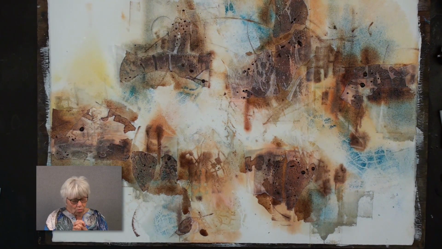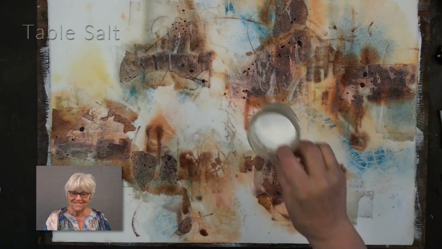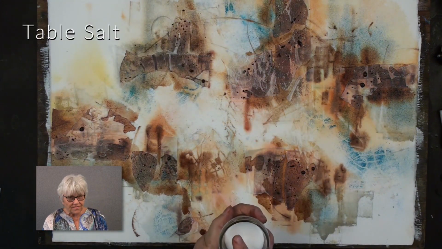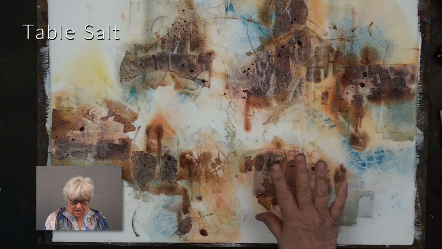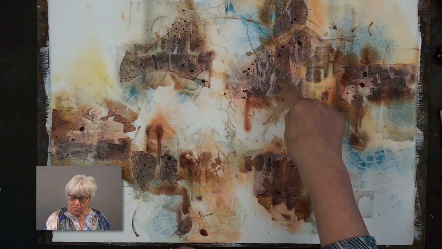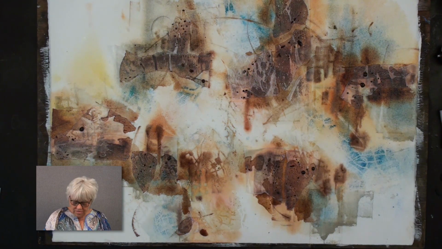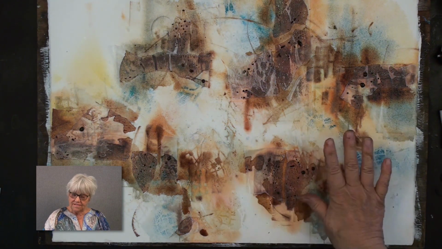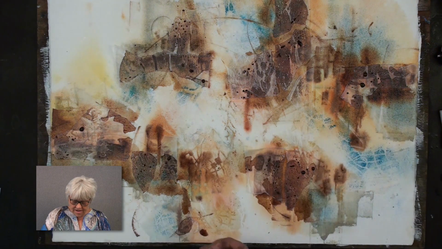This is it. One last death-defying act. Salt. I save the salt for the very end. If you put the salt down before now, you wouldn't be able to work the roller. You wouldn't be able to put down wax paper. When salt is laid on the surface, it just inhibits anything else.